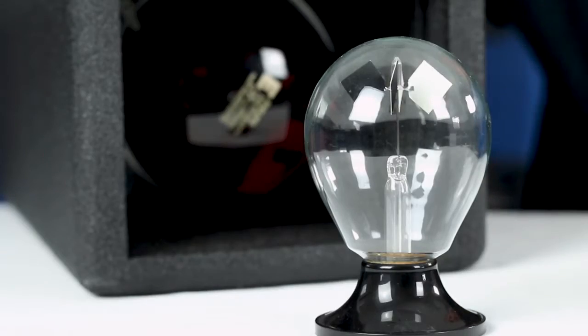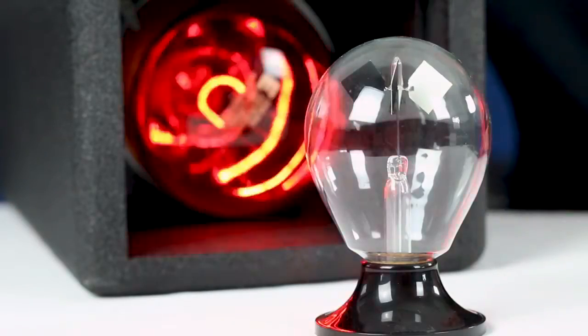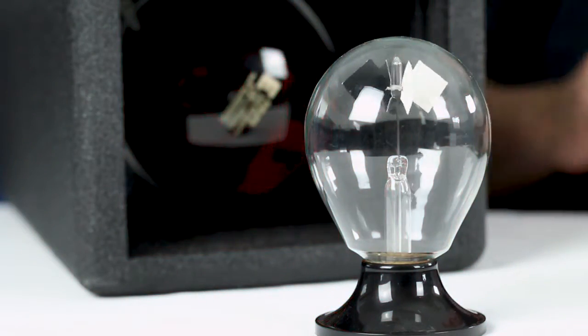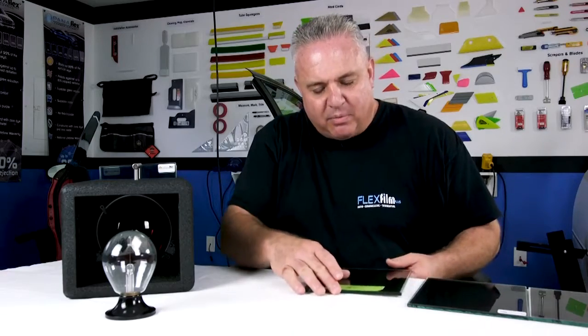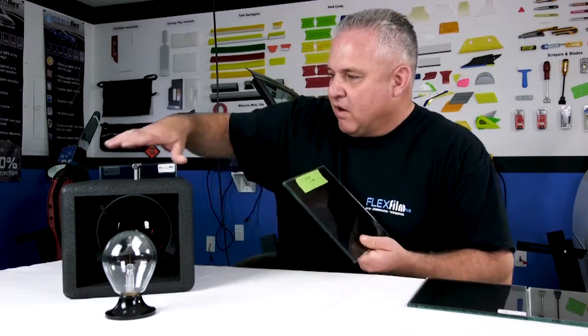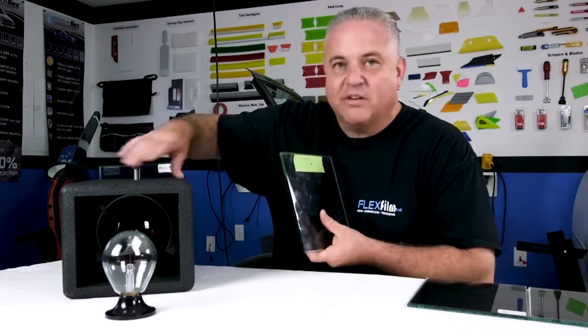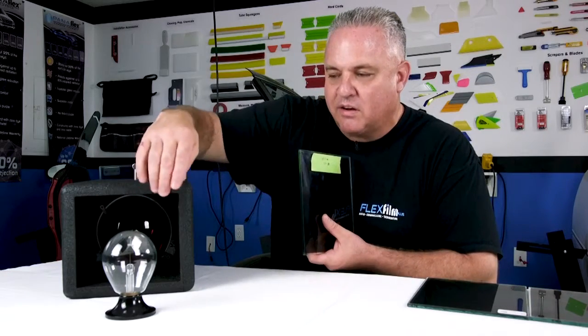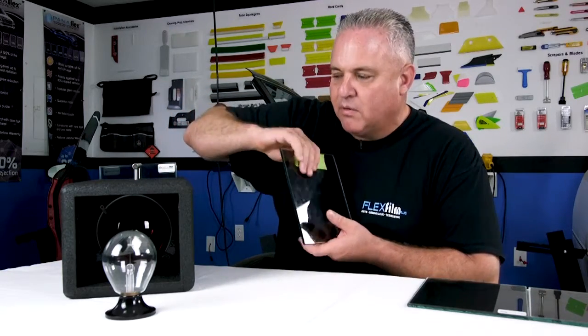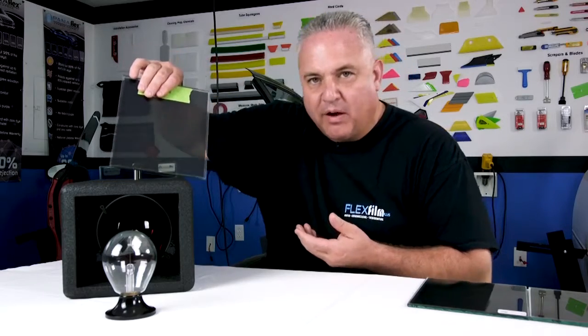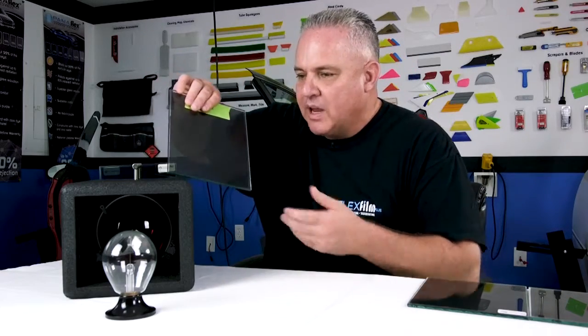But I could blast it with some serious energy, and I can get it to spin real fast. So the theory is we're going to put these films in front of our mega heat source and the energy source, and if any energy touches this sucker, it's going to make it turn. So we want to see if our films block out enough energy to keep this thing from turning.